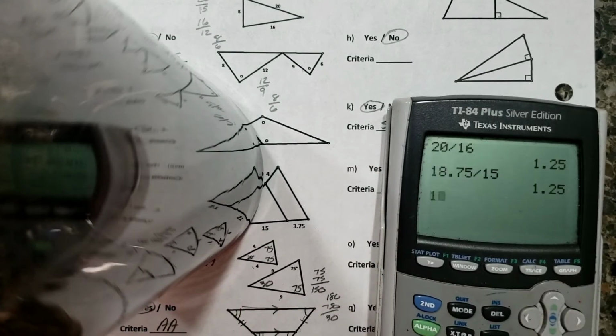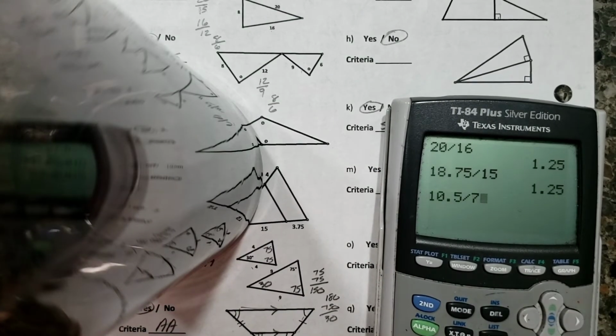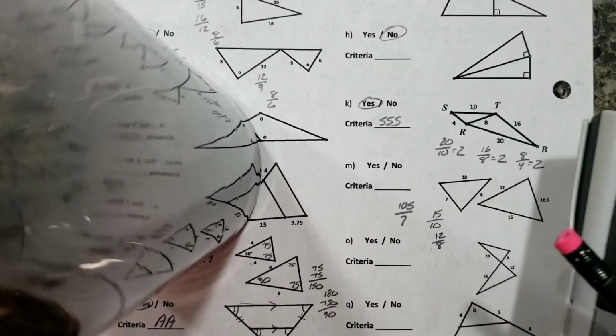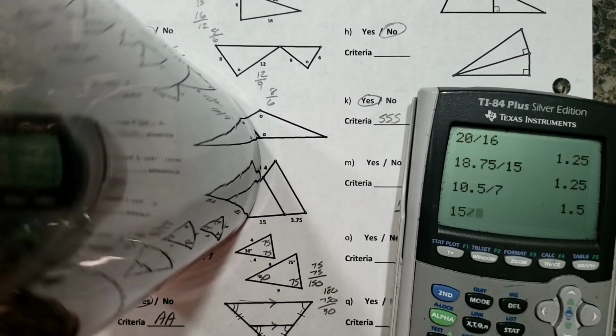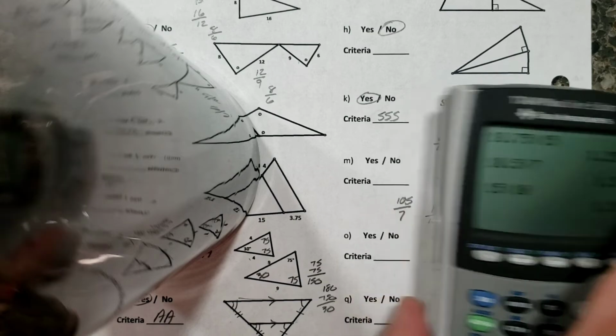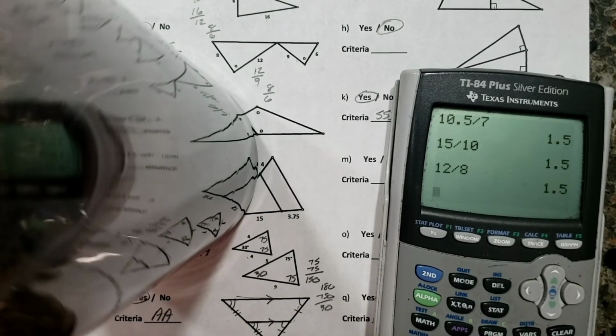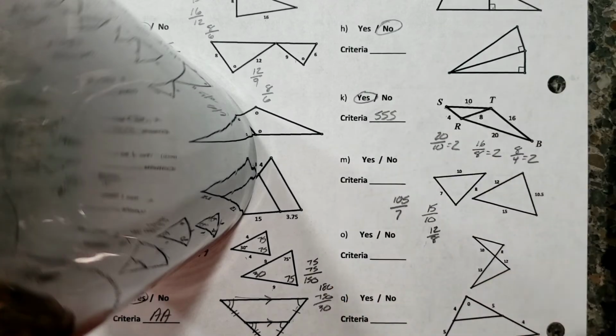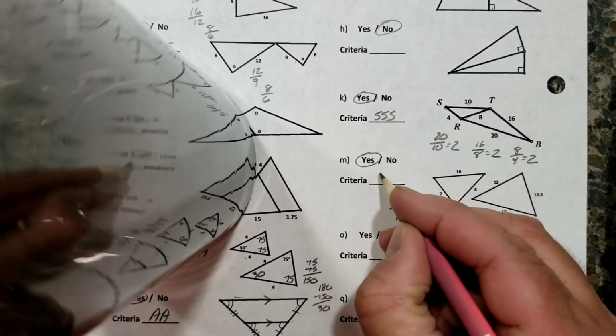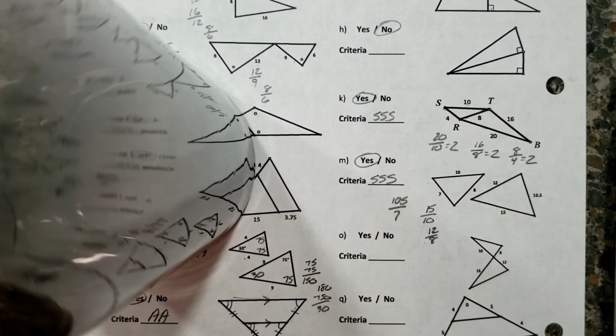Let's see, we've got 10.5 divided by 7, 1.5. 15 divided by 10, 1.5. 12 divided by 8, 1.5. So those are all in the same ratio. That's a yes. Side, side, side.